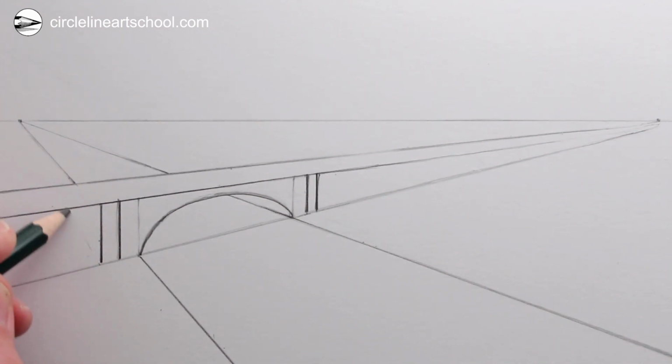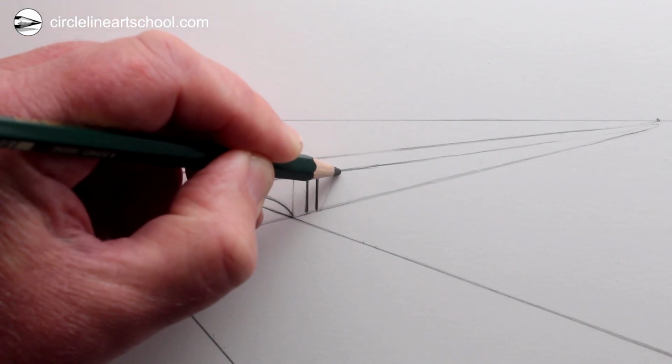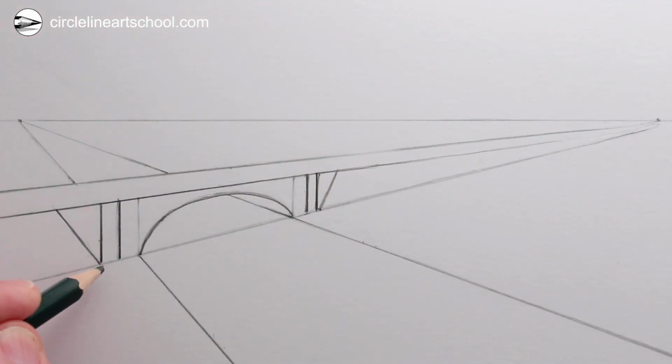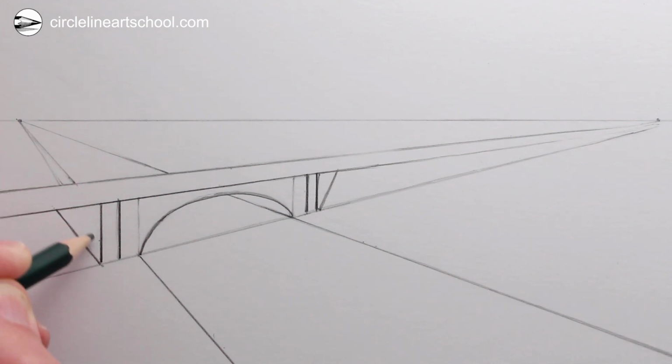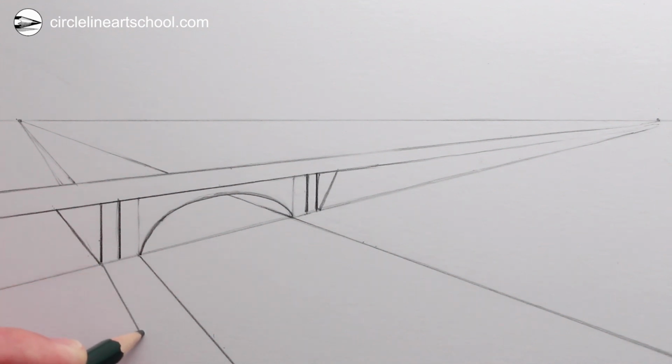Now we can draw an angle on the left of the bridge, and this will be an angle for the bank of the land either side of the bridge, and we can repeat that on the right. You can just choose whatever angle you wish. Then we can use the left vanishing point to find the baseline of the angle on the left. And then we can also use the left vanishing point to find the top line of the angle of the bank on the left.